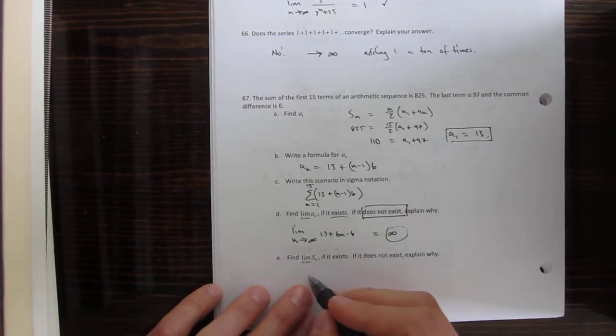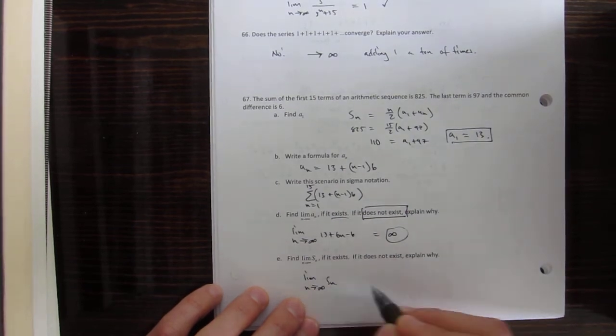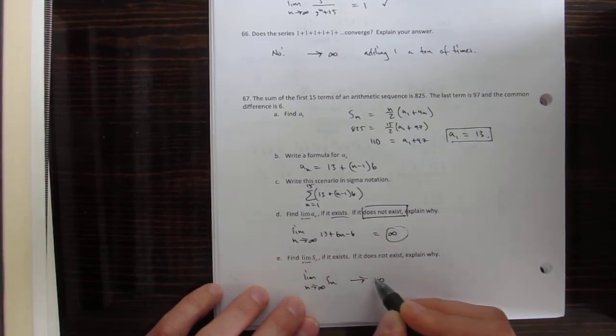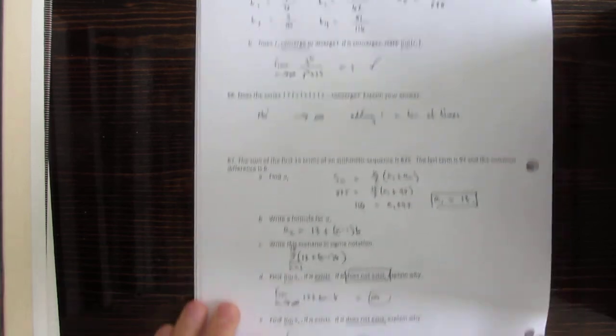Okay, same thing for the sum, right? The limit as n approaches infinity of S sub n also heads towards infinity. So it does not exist because we're just adding up terms that are getting bigger and bigger and bigger.